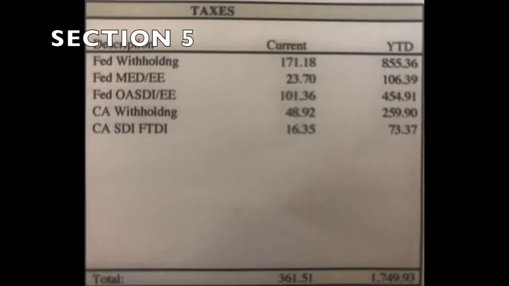5 is your taxes. The first one is your federal withholding, and it's current, and then year to date. Then your federal Medicare. Everybody has to have that out of your paycheck. Then the one below is actually your Social Security, which is the OASD/EE. Then the one below is the state California withholding, your state taxes. And then the one below is state disability. Paras have to pay into state disability. So the Cal SDI is state disability.